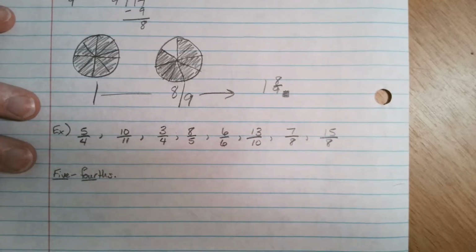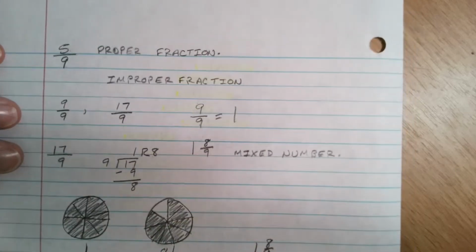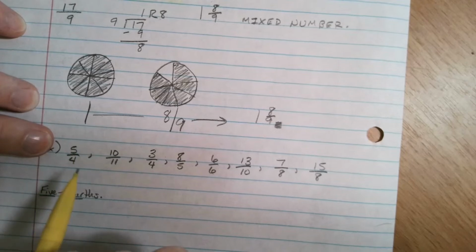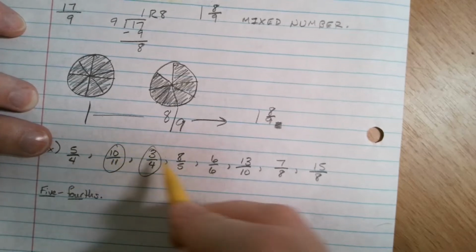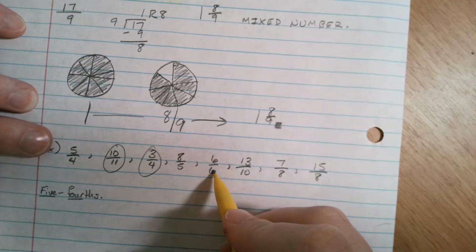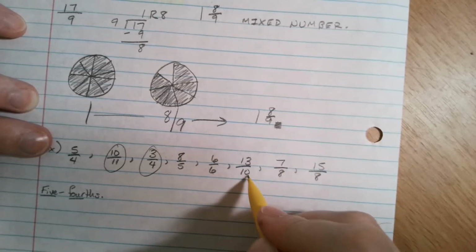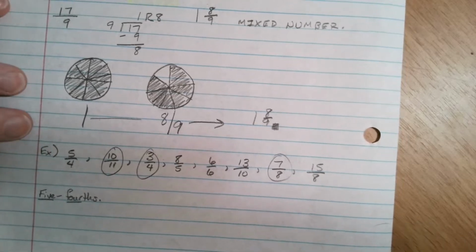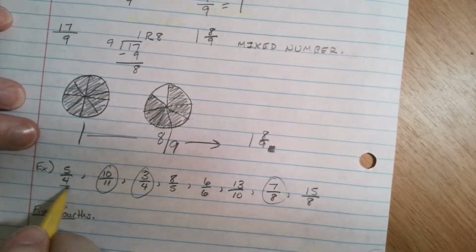So in this example, we are to circle the proper fractions and underline the improper fractions in this group. Proper fractions, again, are when the numerator is smaller than the denominator. So when it's smaller than the denominator, we will circle them. 5 is greater, 10 is smaller, 3 is smaller, 8 is greater, 6 is equal to and not less than, 13 is greater, 7 is less, and 15 is greater. So that means the remainder are improper fractions, and we will underline those.